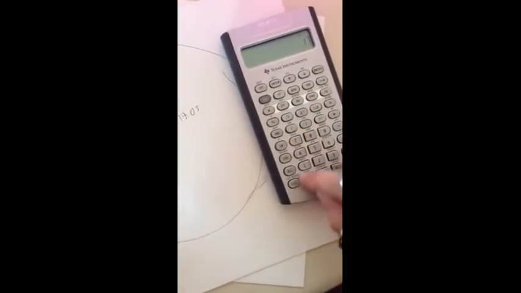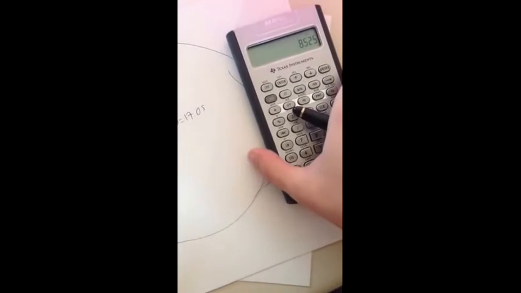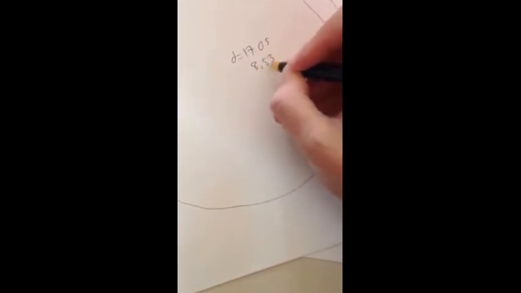So diameter, when we divide that by 2, we have 8.53. Notice I rounded up to keep 2 decimal places. Oops, sorry, 8.53 is our radius. And we'll measure it in the other direction as well.